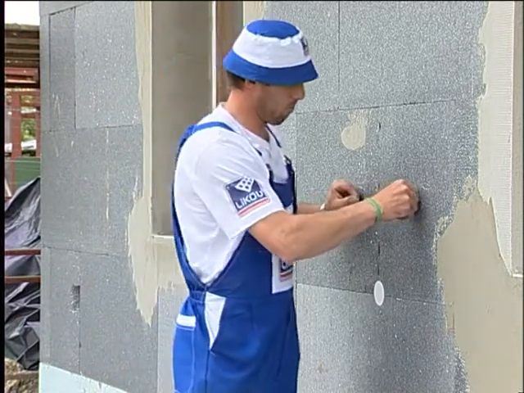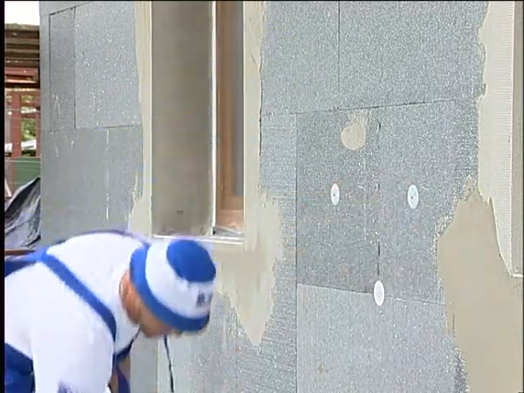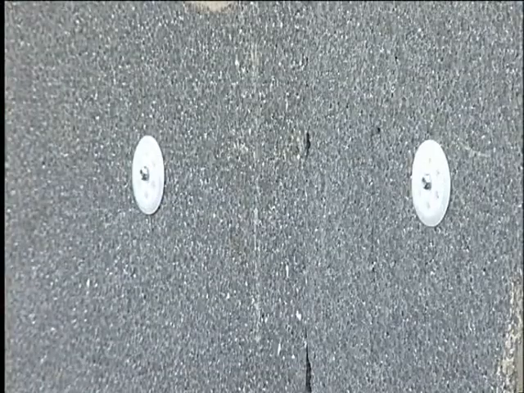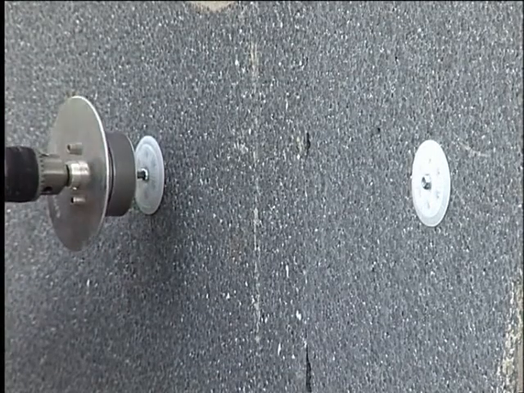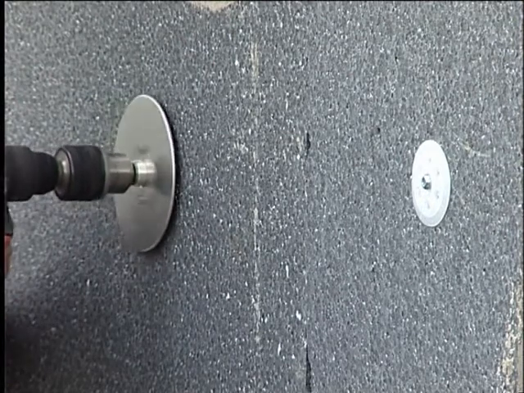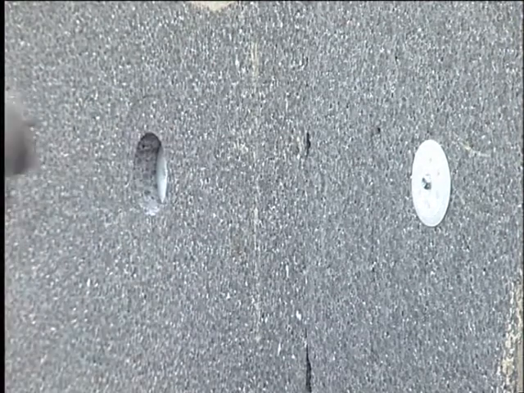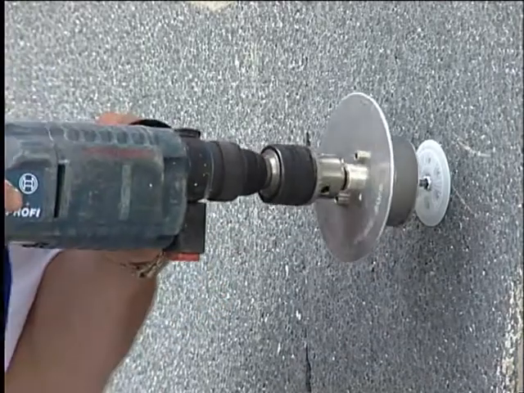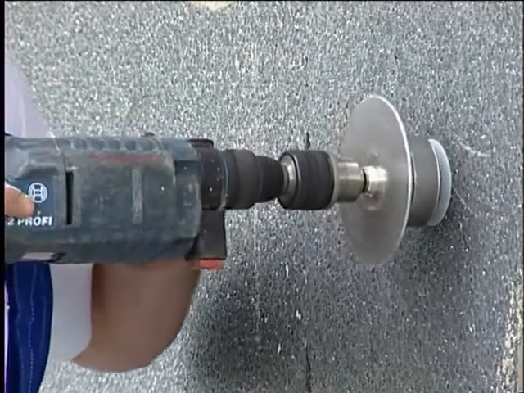Without using hammered impact, we drill a deep enough hole, avoiding damage to the tubes in the block. Insert the anchor into the hole and using a special tool, STR tool for flush mounting, screw the anchor in and at the same time embed it about 2 cm under the insulating material surface.